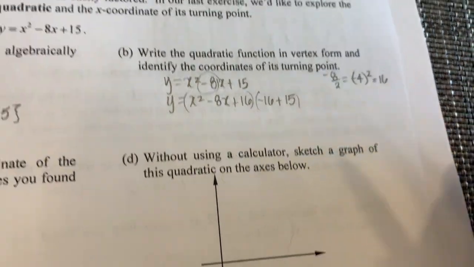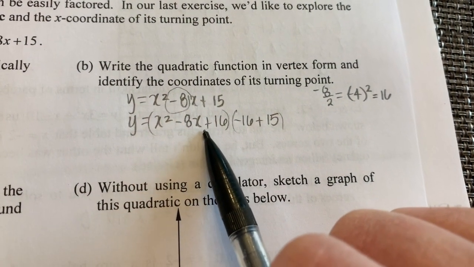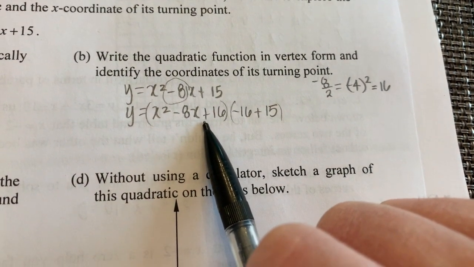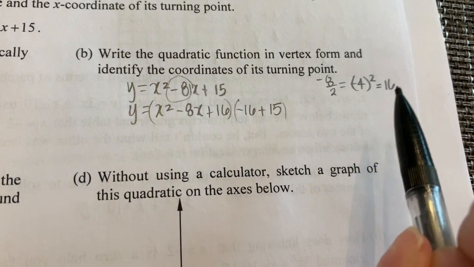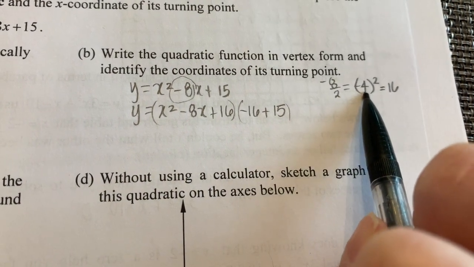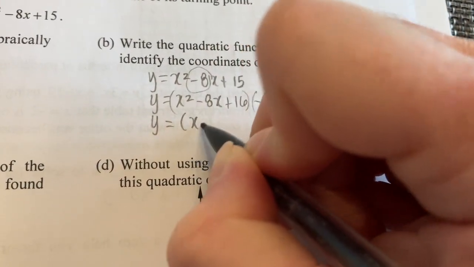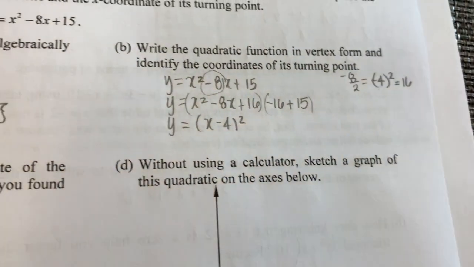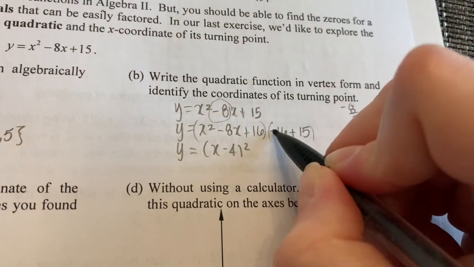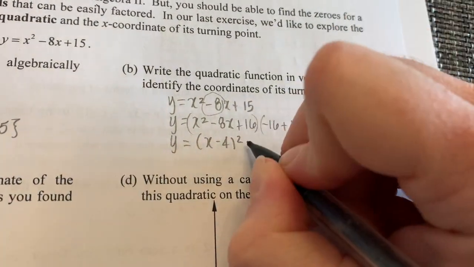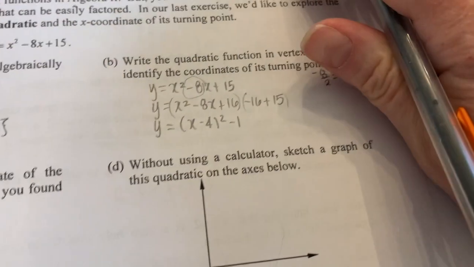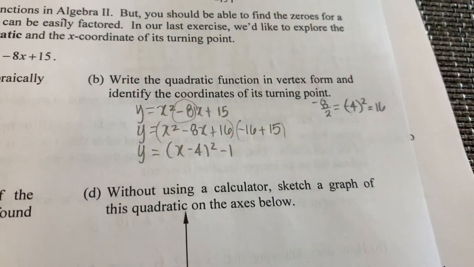The point is that this should be a perfect square trinomial, right? That means you go back to the term that you squared before, and that's going to be the number inside your parentheses. So this is x minus 4 squared. And now negative 16 plus 15 is negative 1. So here is my quadratic function in vertex form.